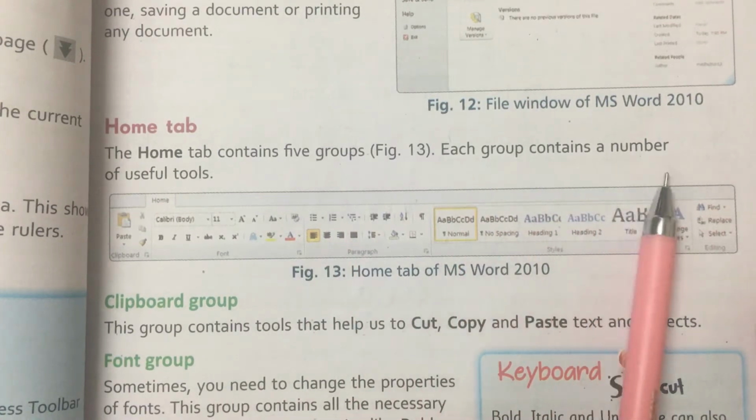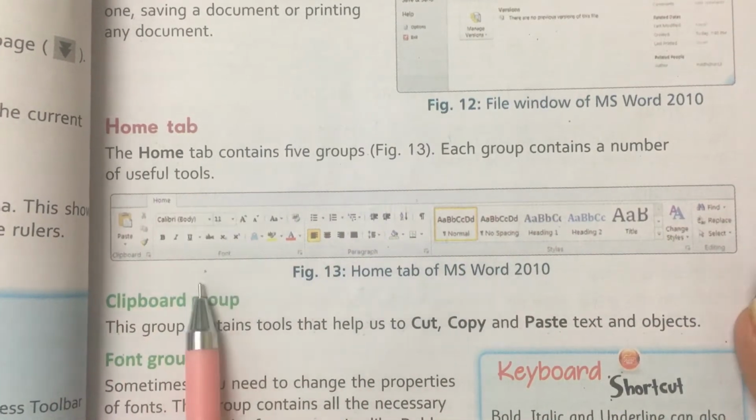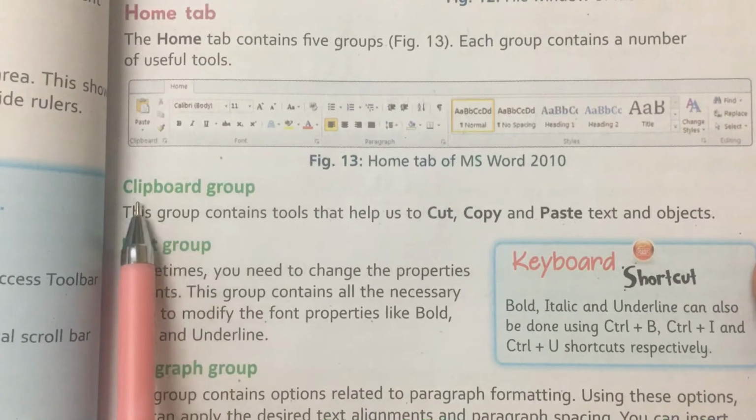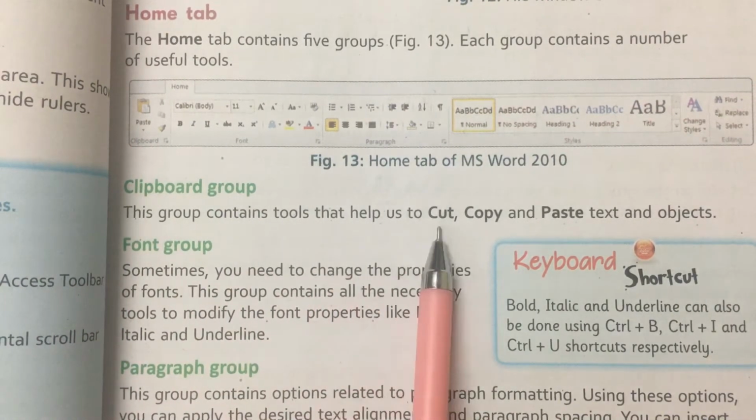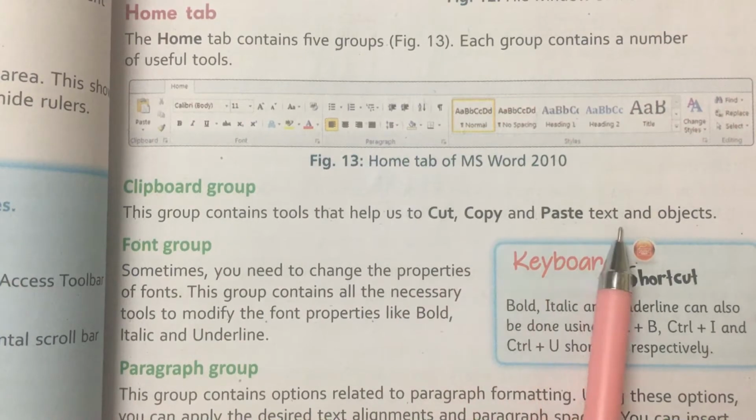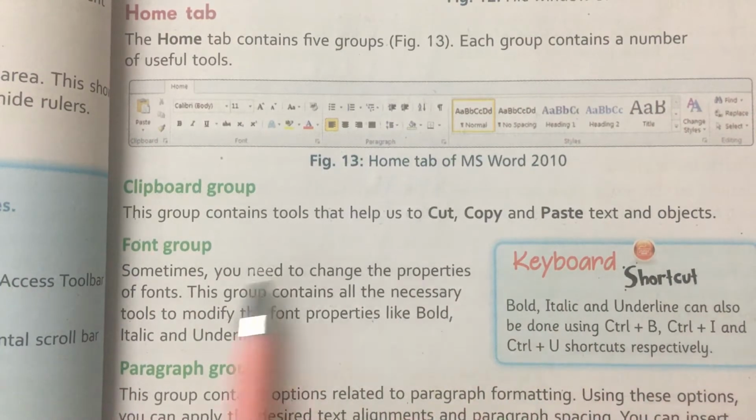Home tab. The Home tab contains 5 groups. Each group contains a number of useful tools. Clipboard group. This group contains tools that help us to cut, copy, and paste text and objects.